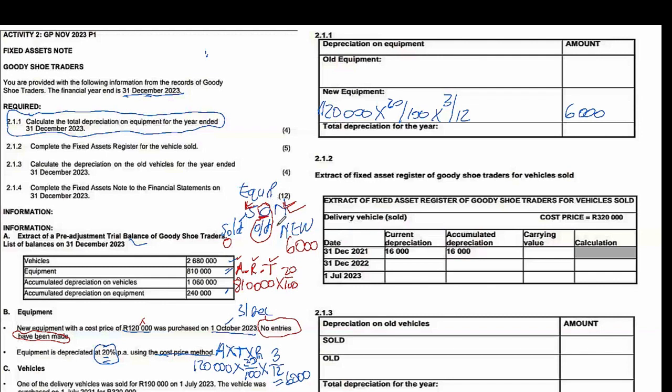Now that it's old, it's going to be 12 over 12. Then our depreciation for the old asset is 162,000.